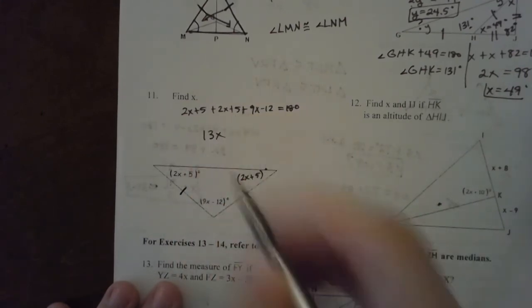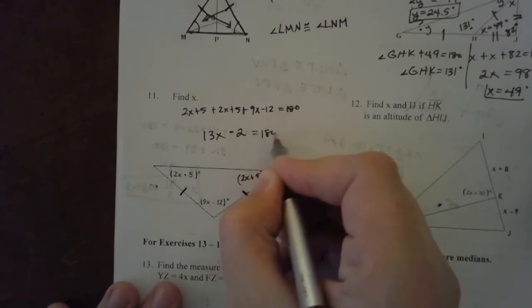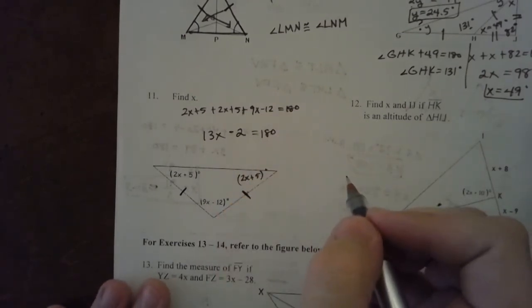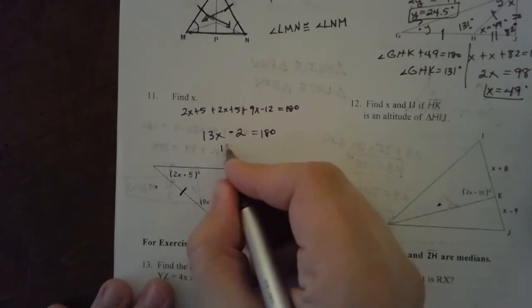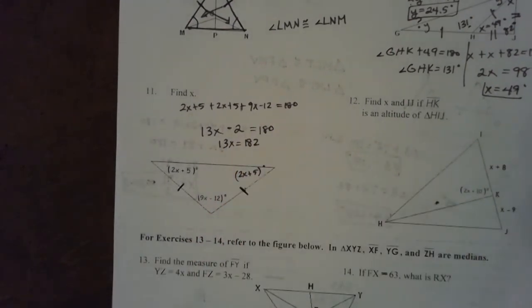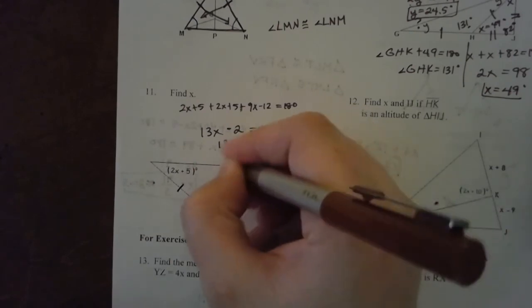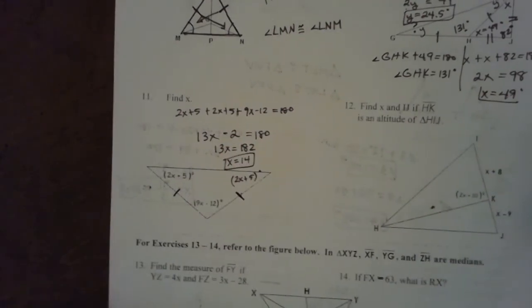Plus 5 minus 12 gives me overall minus 2. And that will be equal to 180. All right, get the 13x alone by adding 2. 13x will equal 182. And so now we have 13x is equal to 182. So we divide both sides by 13, and we should get that x is equal to 14.